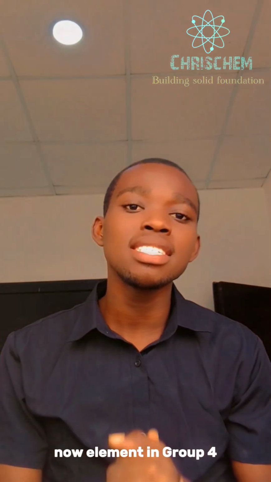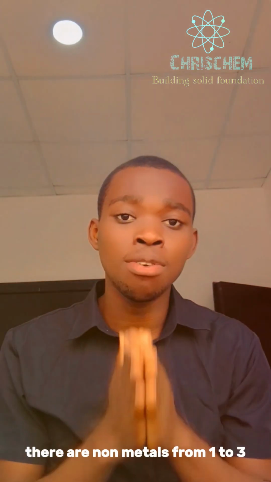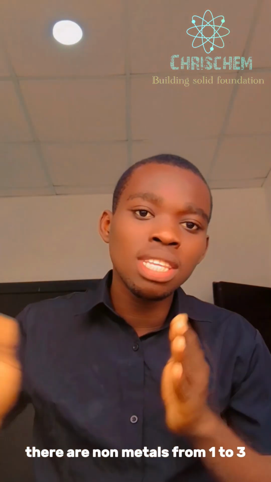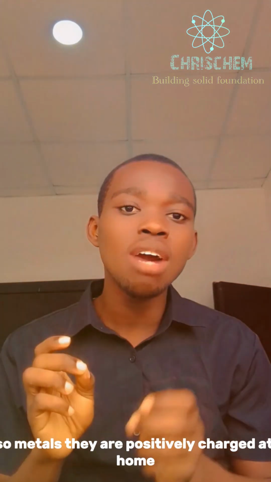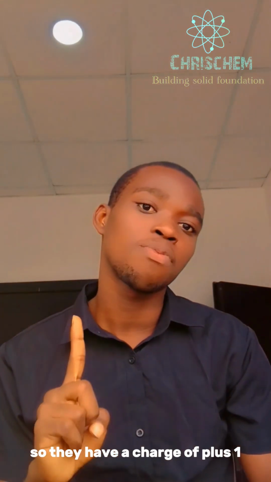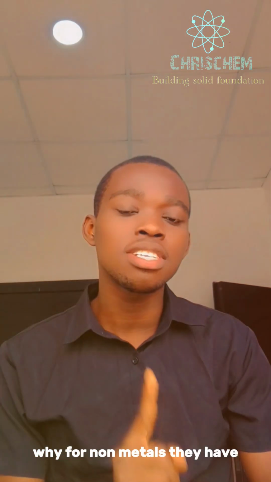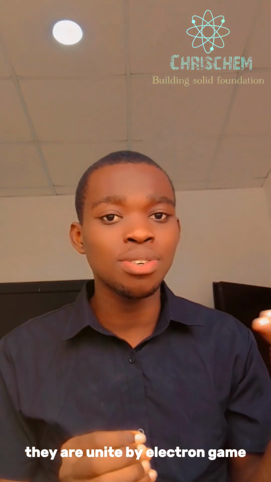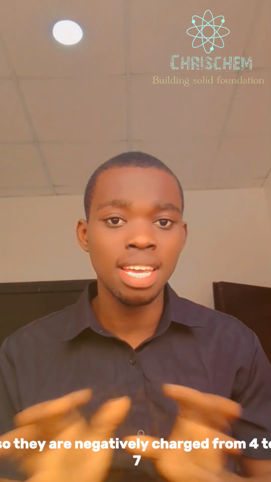Now elements in group 4, they are non-metals. From 1 to 3 they are metals. So metals are positively charged. While non-metals are negatively charged. They are ionized by electron gain, so they are negatively charged.